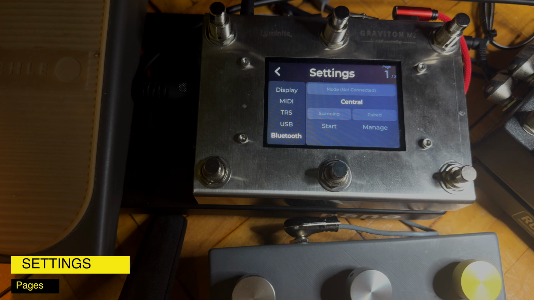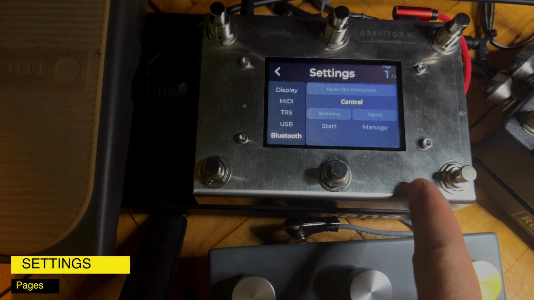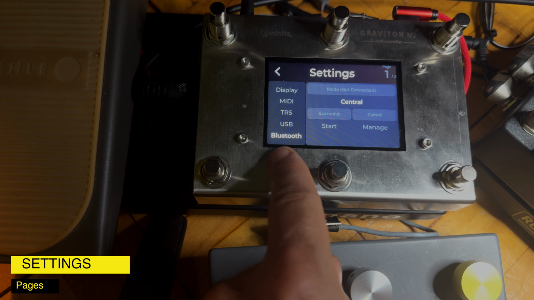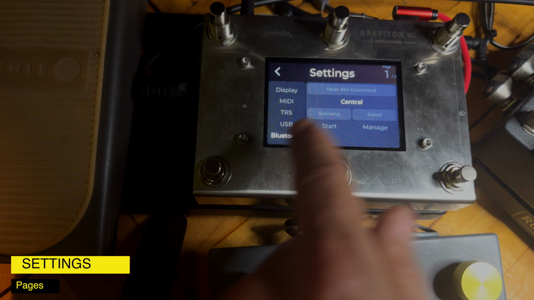So you can connect just one device to it. For example, if you want to control Graviton from your iPad, it should be in the peripheral mode, and it receives MIDI signals via MIDI over Bluetooth from the iPad, and you can do many different things with this. I can show you some examples later, but for now it's all you can do in Bluetooth mode.